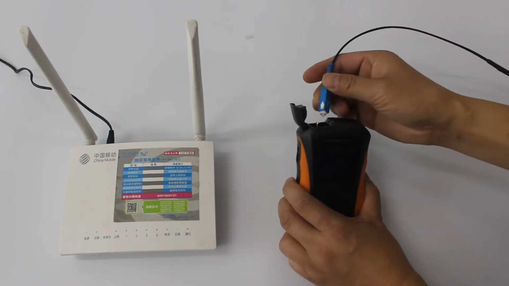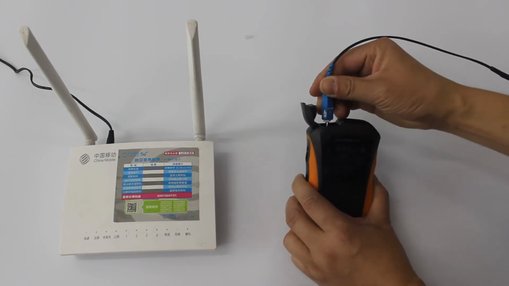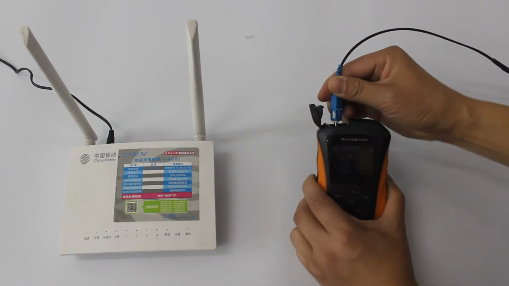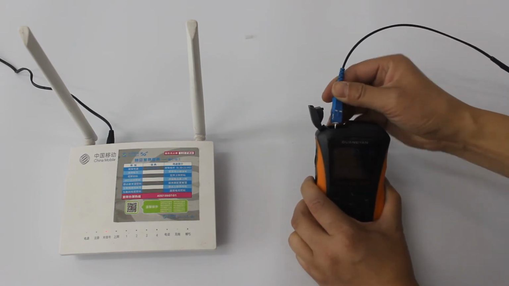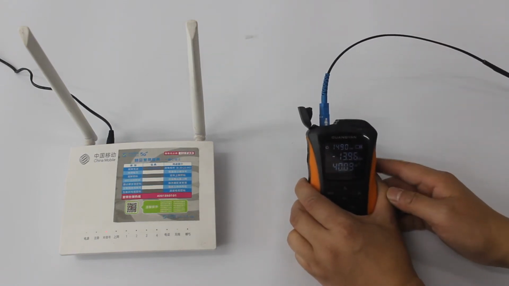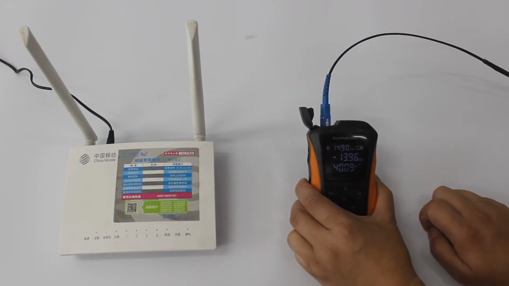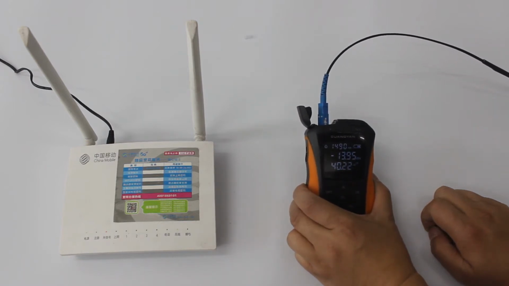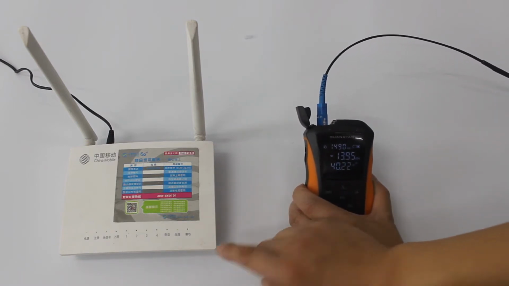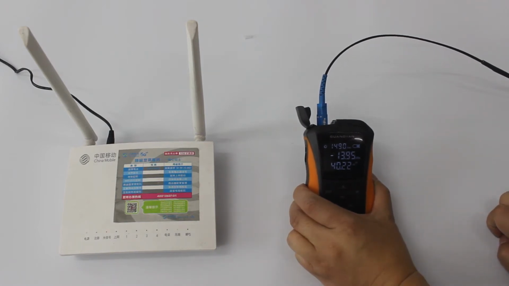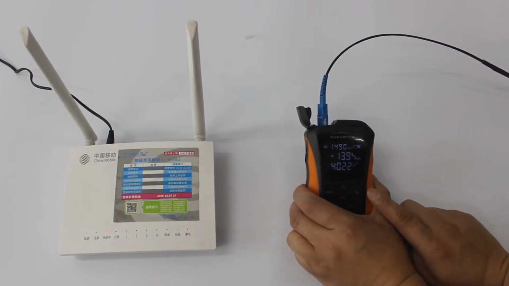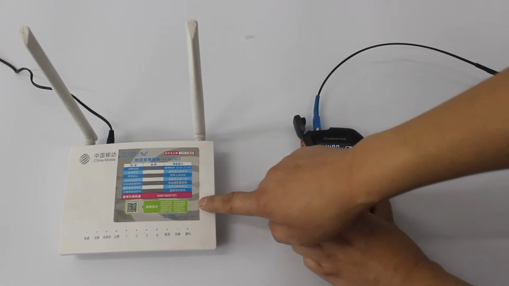Insert FTTH dropper cable into OPM port. The receiving power is about minus 14 dBm. The sensitivity of our ONU is minus 27 dBm. The receiving power minus 14 dBm is much higher than the sensitivity of our ONU minus 27 dBm, so it's okay for our ONU working.